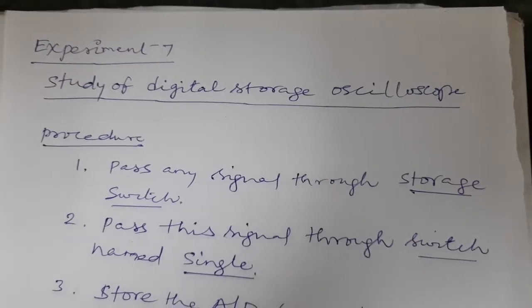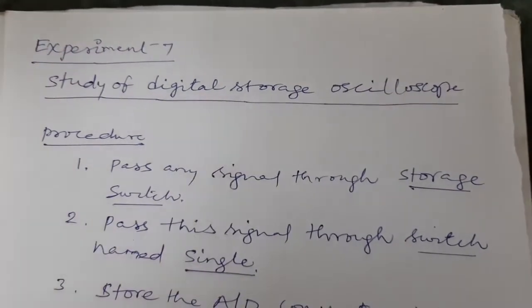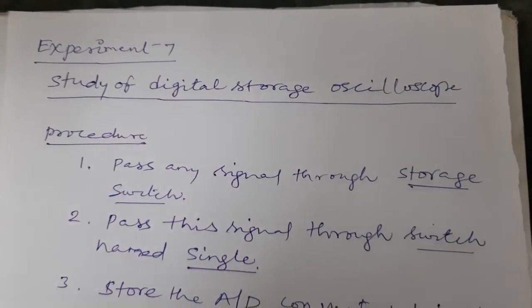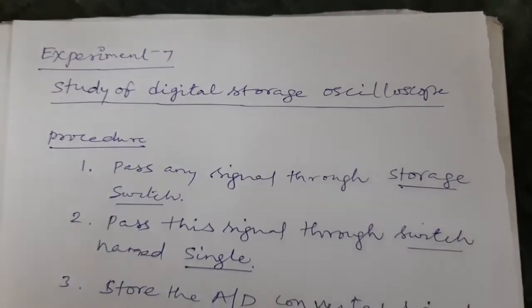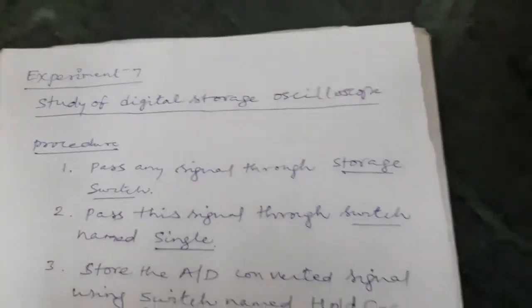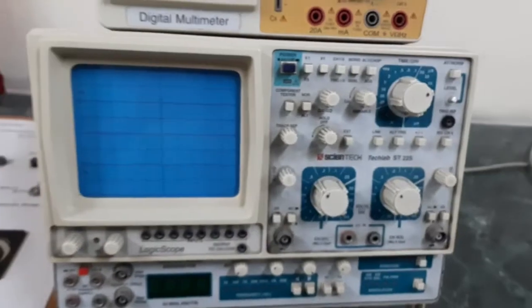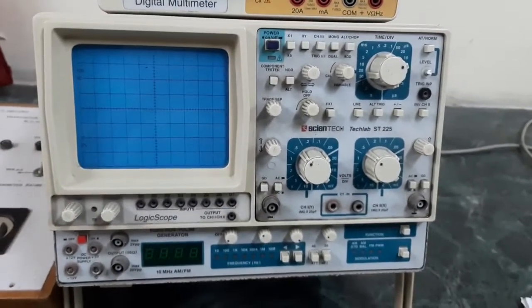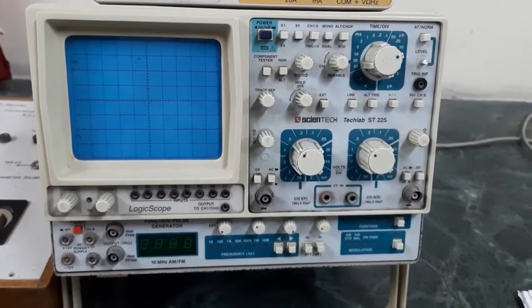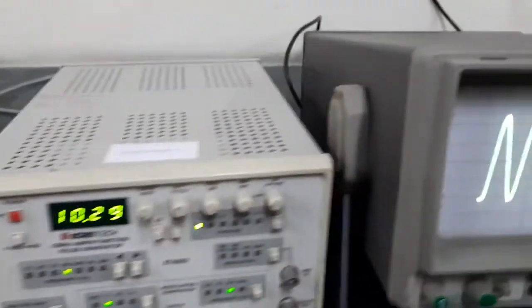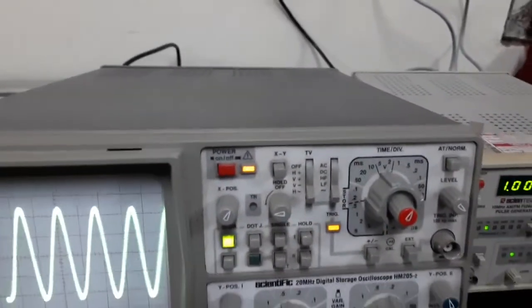Good afternoon. Today we are starting with experiment number 7, that is the study of the digital storage oscilloscope. If you look at the ordinary CRO, many types of CROs are available. When we add an A to D converter to the ordinary CRO, we can convert it into the digital storage oscilloscope.